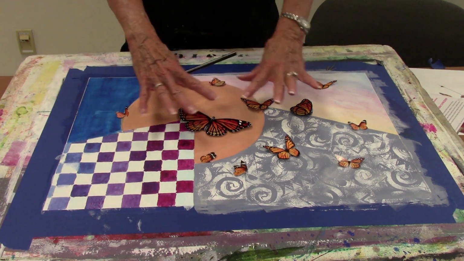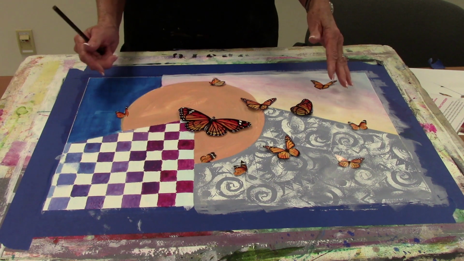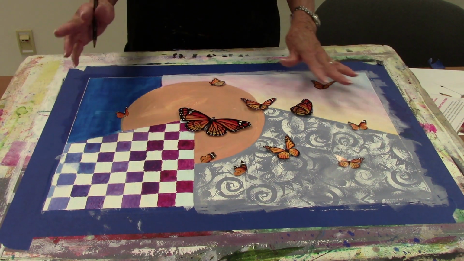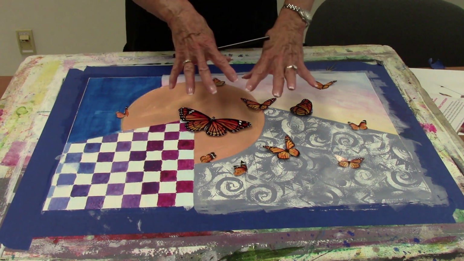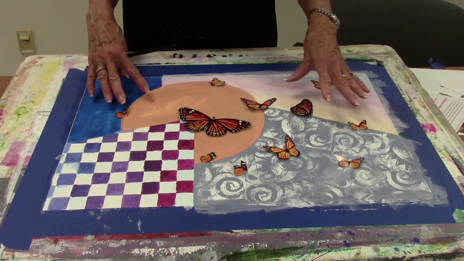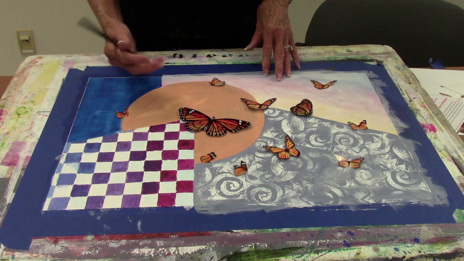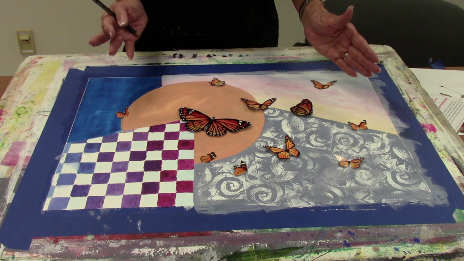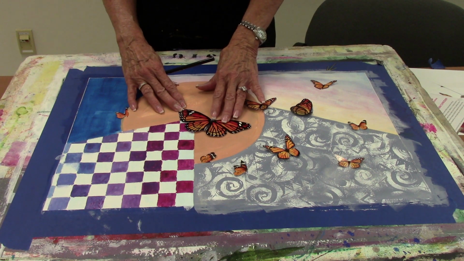I've placed them around the painting, sometimes covering up places that I'm not really happy with. There's a little spot here that didn't come out really good, so I covered that up. I've spread them around and put them on the more neutral areas. I didn't put any in the checkerboard area because I want to emphasize them more. I want them to be center stage. They're my focal points, and this big one is the really big focal point.